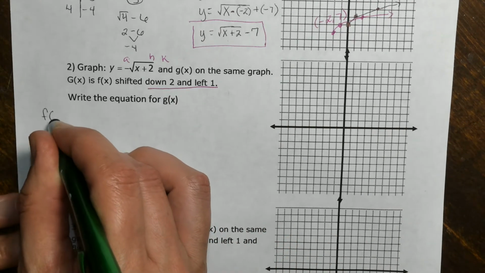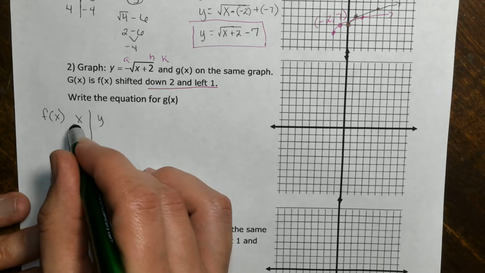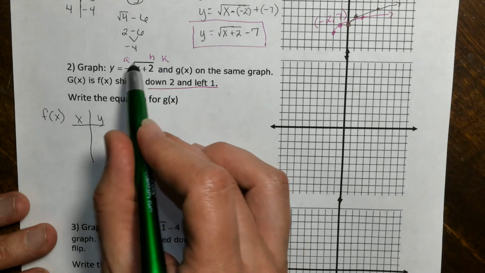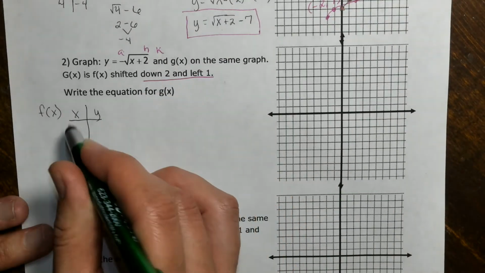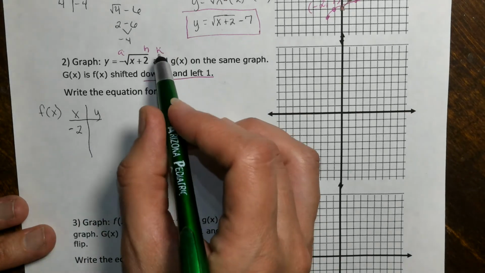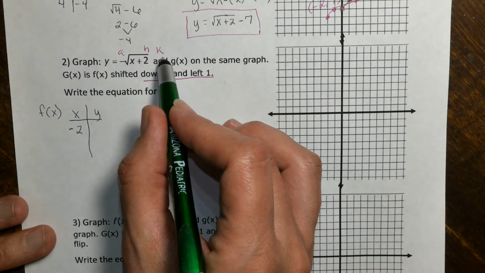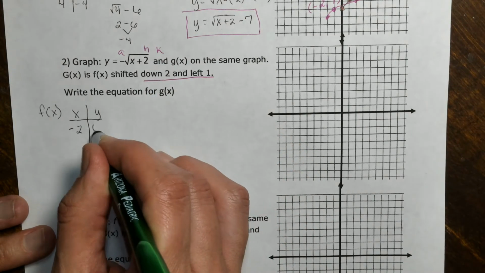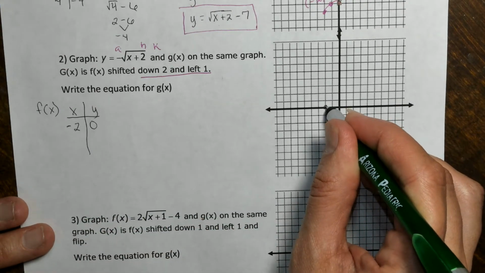So f of x, let's make a table. I always start with the vertex because we can see the vertex in the equation, which is 2, but h always lies, so it's going to be -2. And then the vertex, the k value is going to be 0 because it's not there. So we can graph this point first. -2, 0 is right there.